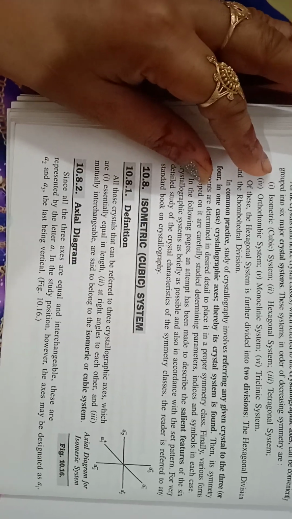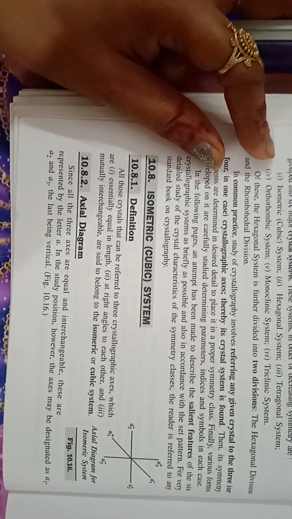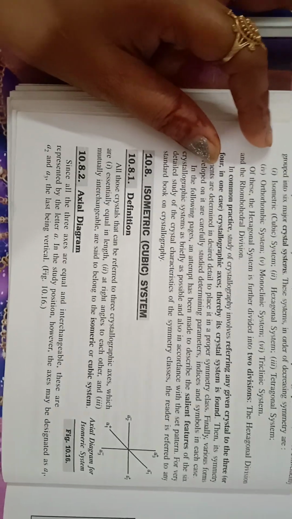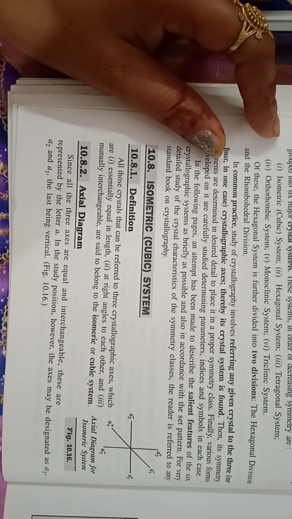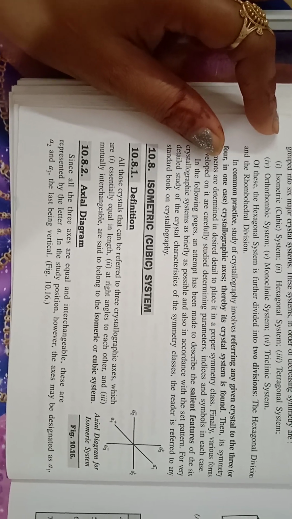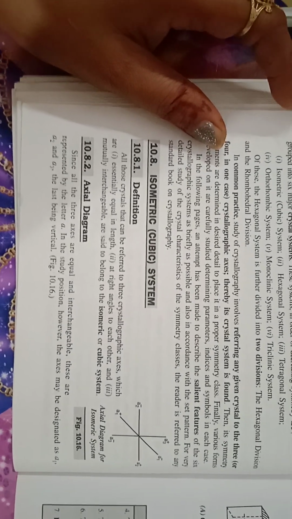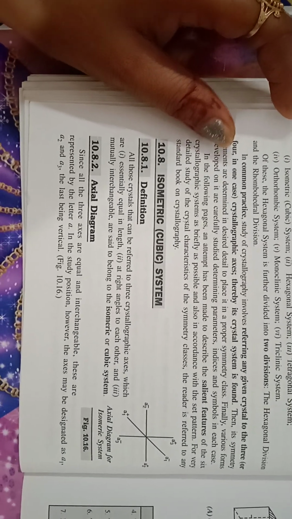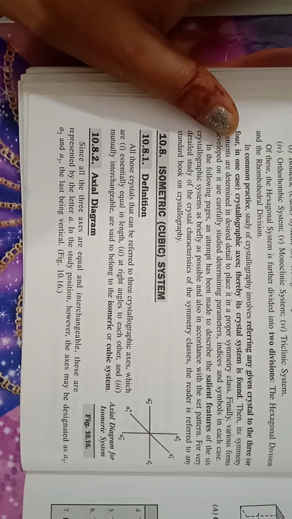All the crystals, and hence the crystal classes, when referred to the crystallographic axis, can be conveniently grouped into six major crystal systems. These systems, in order of decreasing symmetry, are the isometric or cubic system, hexagonal system, tetragonal system, orthorhombic system, monoclinic system, and triclinic system. Of these, the hexagonal system is further divided into two divisions, the hexagonal division and the rhombohedral division.